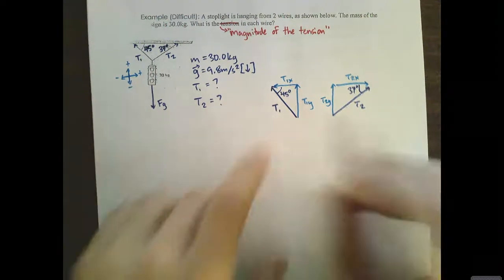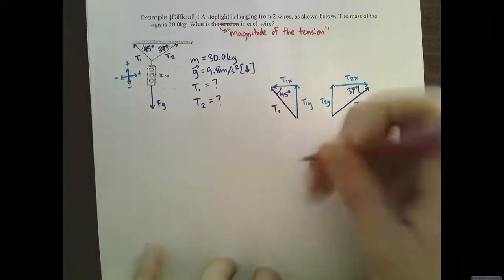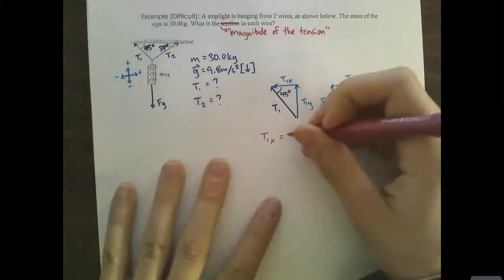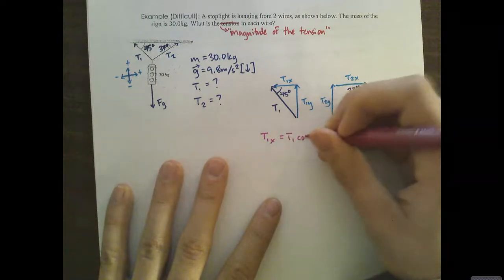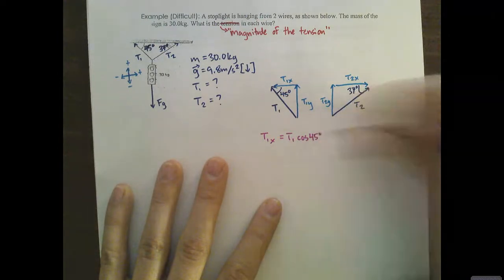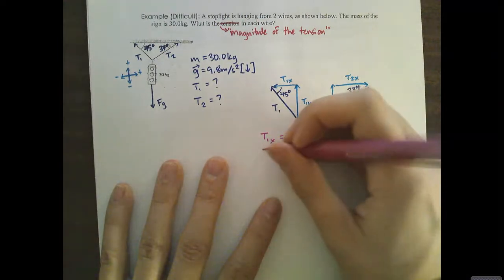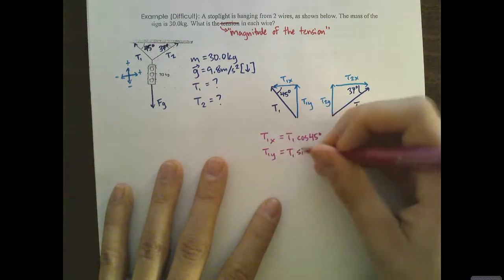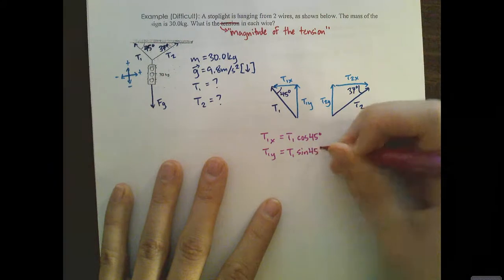Now, why don't we write out what all of our components are actually going to be once we plug them into our SOHCAHTOA. So T1X is adjacent to 45, so it's going to be T1 cos of 45 degrees. And T1Y is T1 sine of 45 degrees.